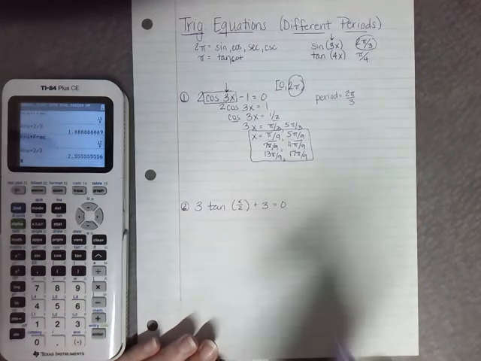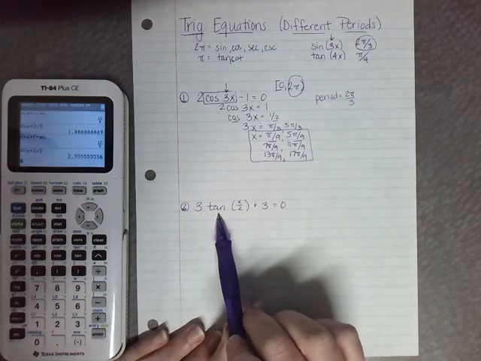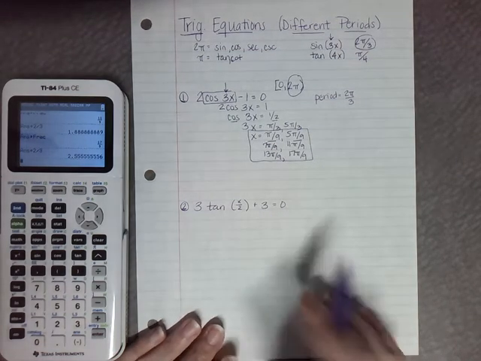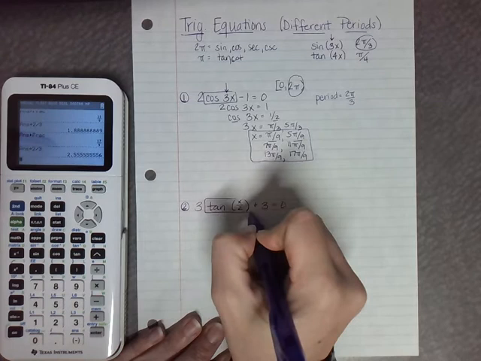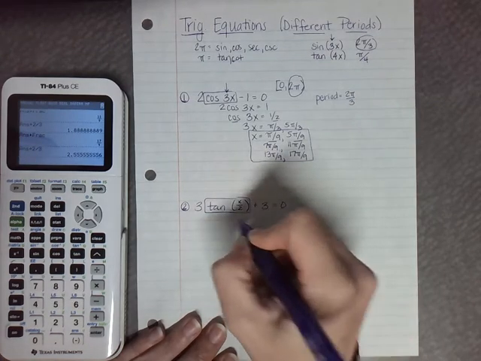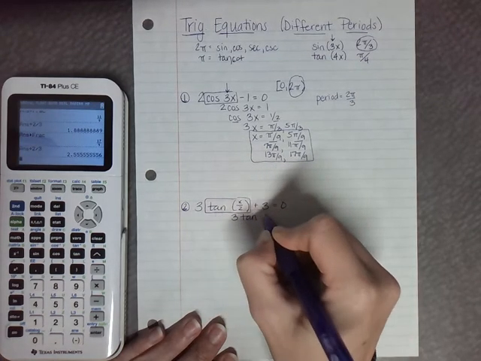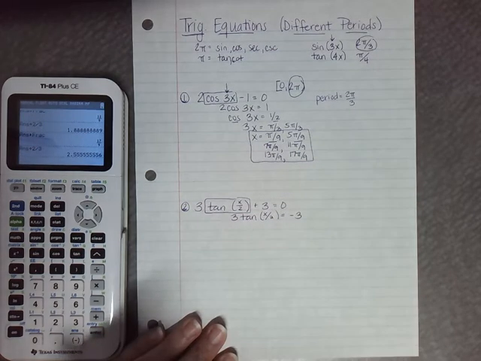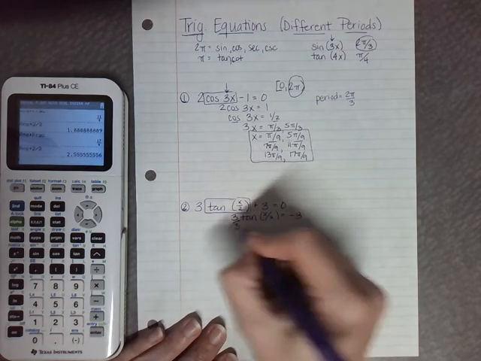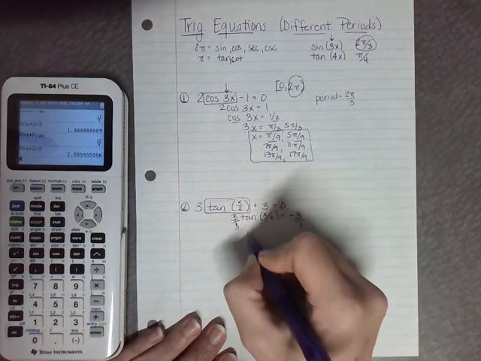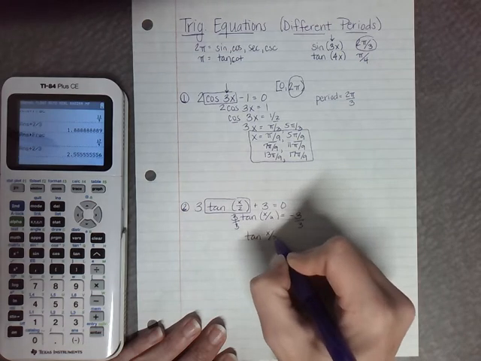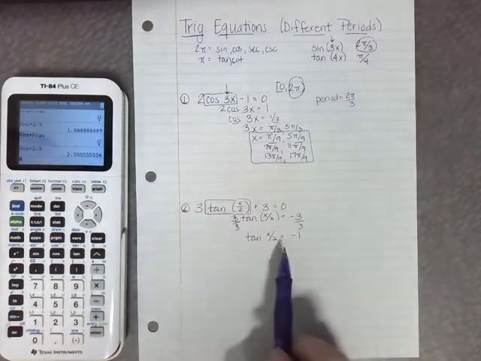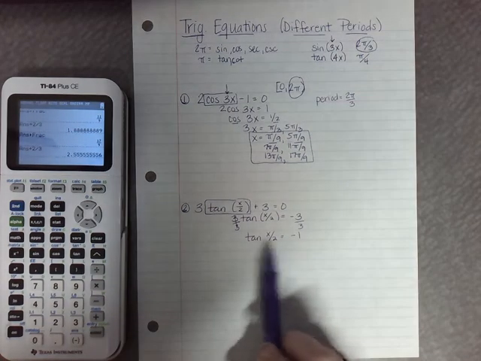All right, number 2. 3 times the tangent of x over 2 plus 3 equals 0. All right, so this is the part that I want to isolate. I'm going to go ahead and get rid of this plus 3 by subtracting it, which is negative 3. Okay, now I'm going to divide by this 3 out front. So I'm going to have the tangent of x over 2 equals negative 1. Okay, so now it's isolated. Remember, I can't get rid of that 2 until I've found my angles.